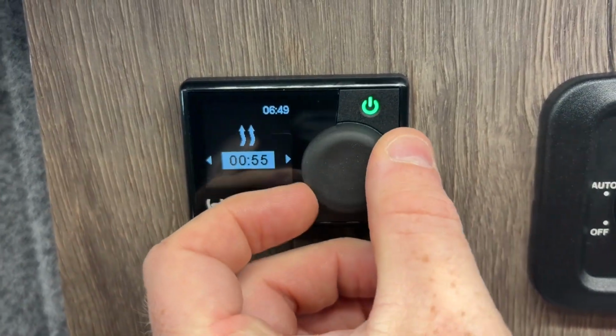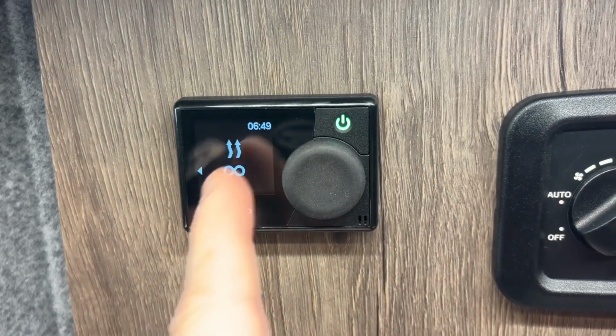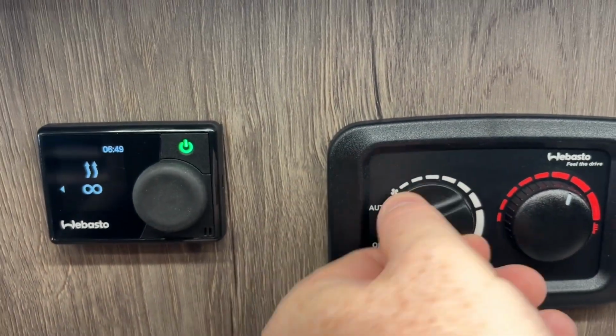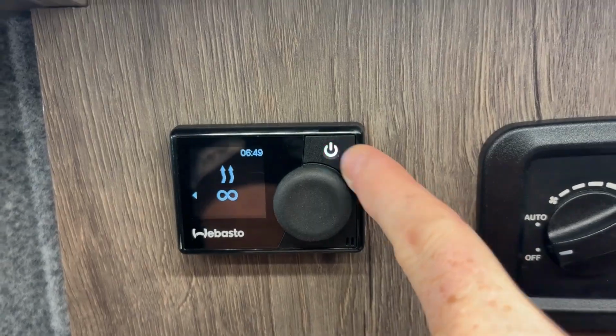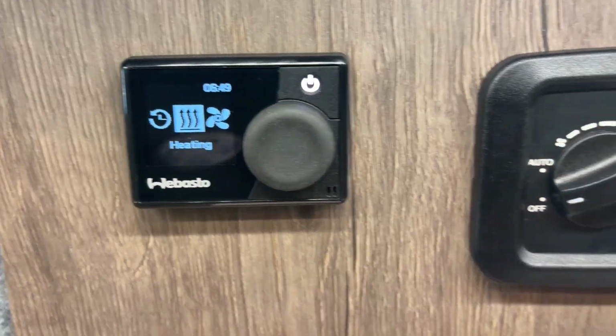And again, the time adjustment works in very much the same way here as well. And to turn the unit off, we would turn the fan speed off and press the power button. So that goes from green back to white, as you can see.